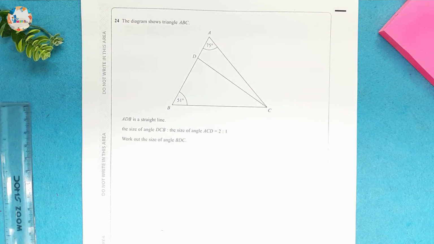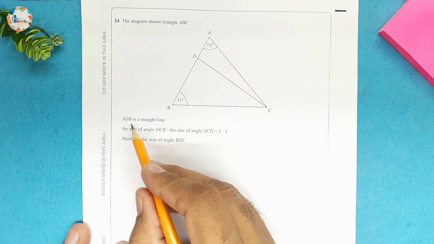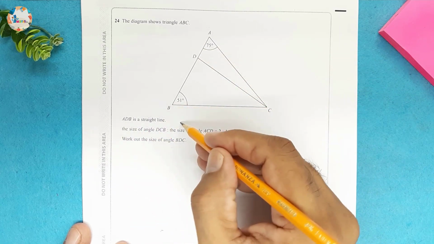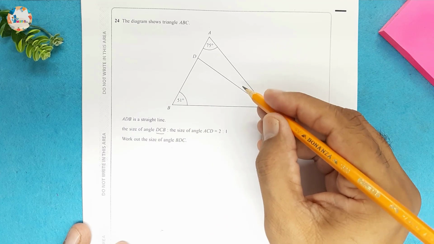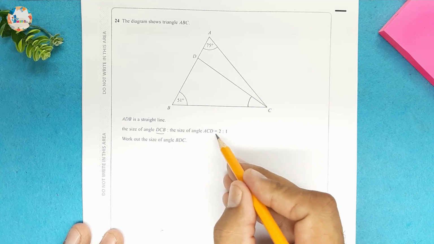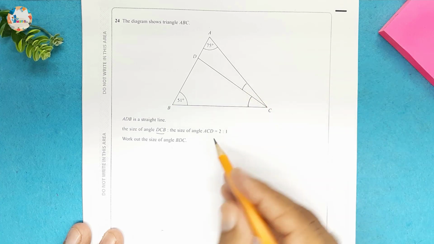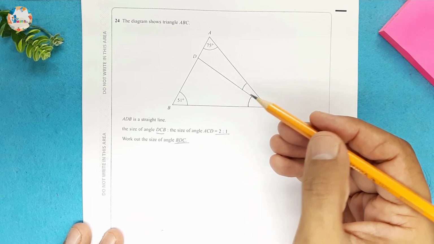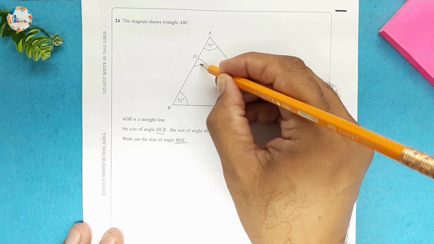Question number 24. The diagram shows triangle ABC, ADB, AD and B is a straight line. The size of angle DCB, this angle DCB, to the size of angle ACD, this one, is 2:1. Work out the size of angle BDC. So BDC is required, basically this angle is required.